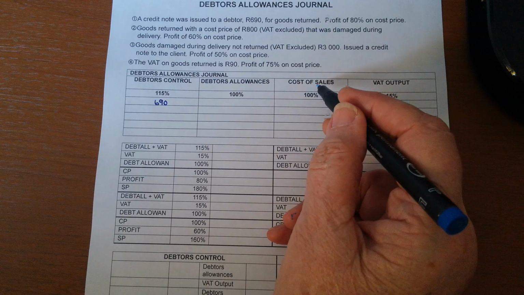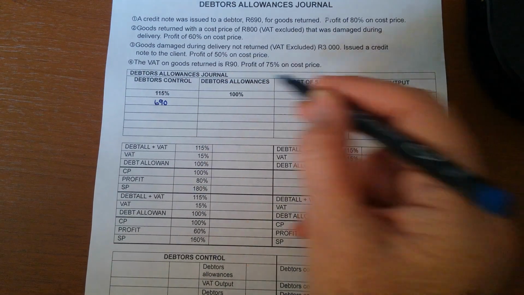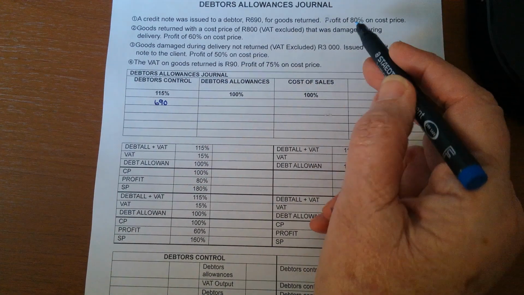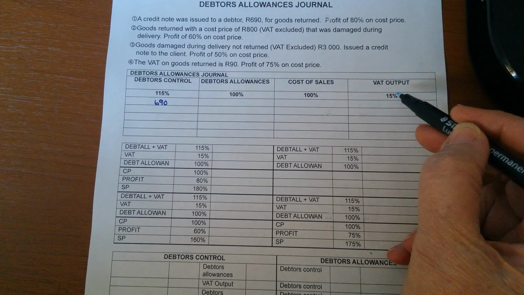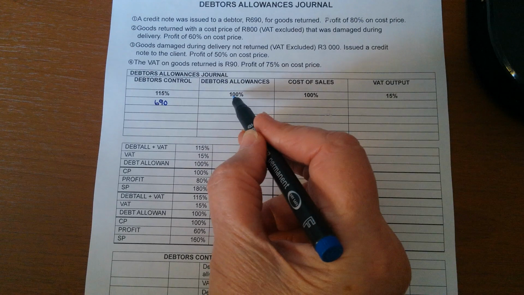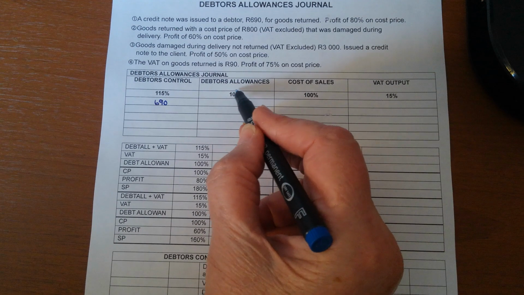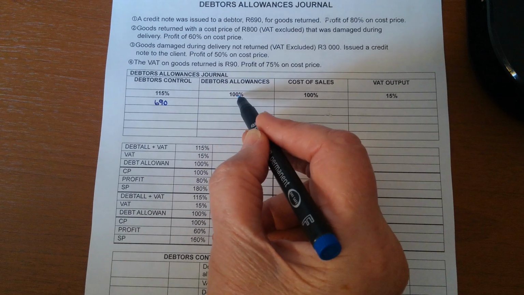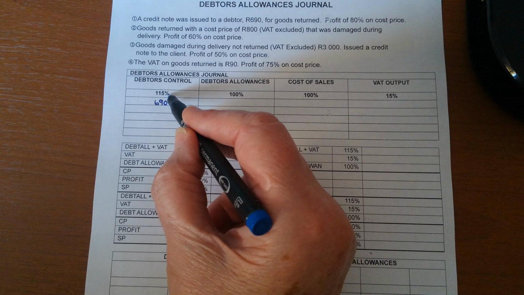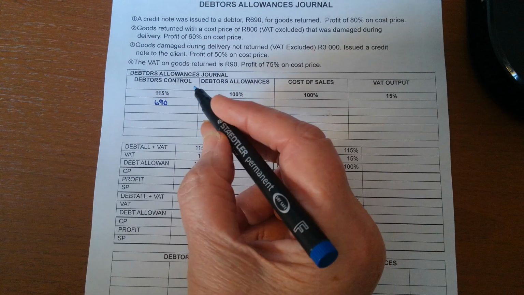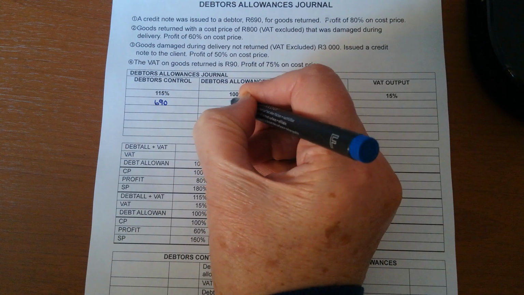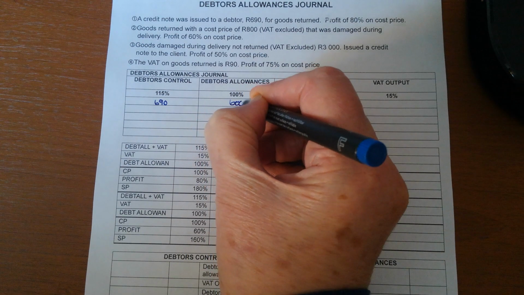The cost price is 100%. The debtor's allowances is 100 and VAT is 15. To calculate the debtor's allowances, I will take the percentage that I want over the percentage that I know, 100 over 115 times 690, and that will give me 600 Rand.